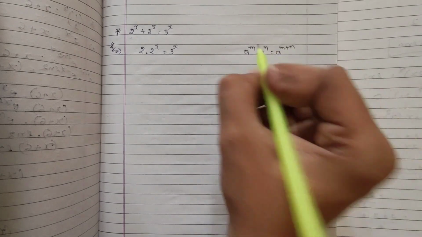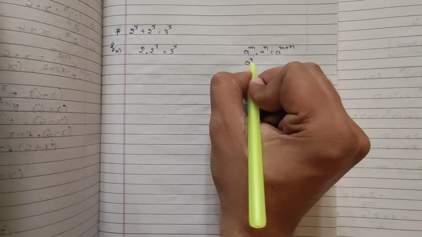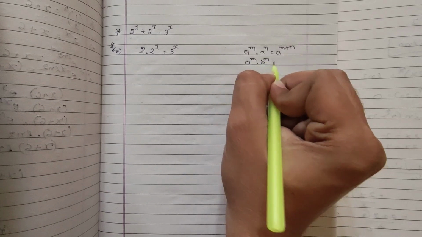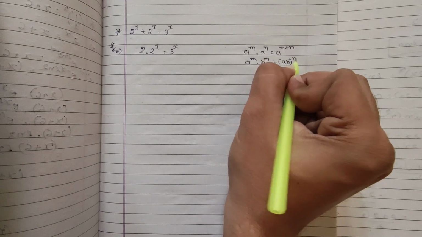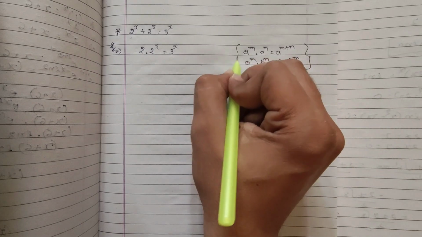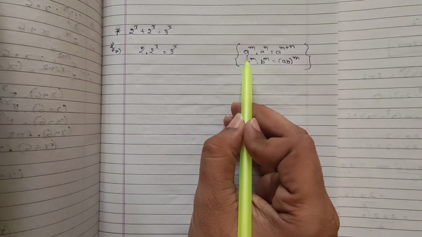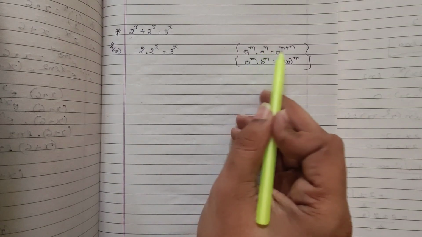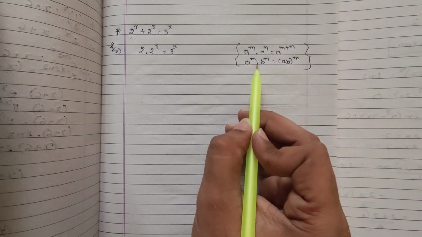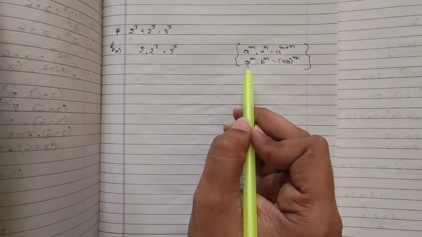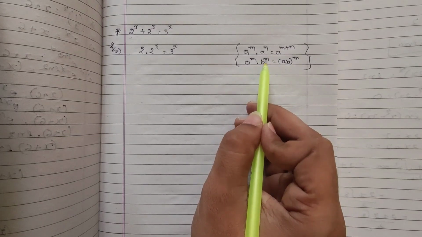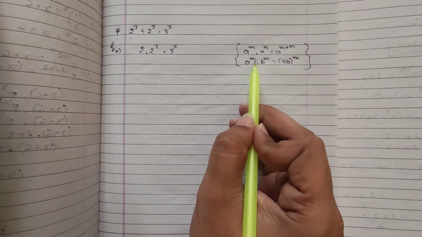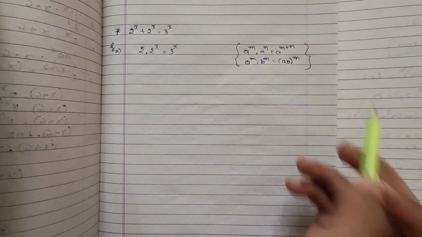And there is another property: a raised to m into b raised to m, the answer will be ab raised to m. These both look similar, but there is a very big difference between them. In the first property the base is the same but the power is different, so we directly add the power and the base remains the same. In the other case the base is different but the power is the same, so we directly multiply the bases and keep the power as it is, so ab raised to m.